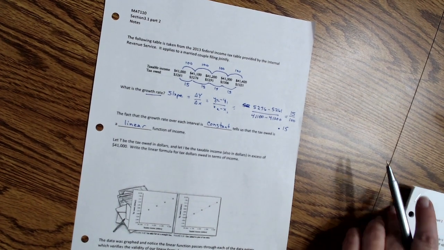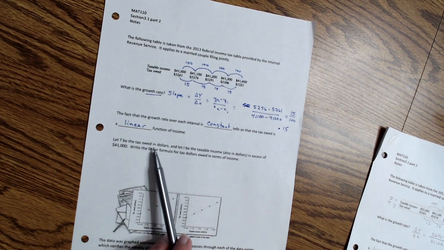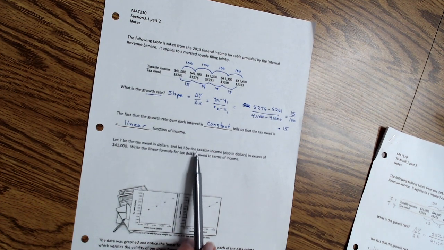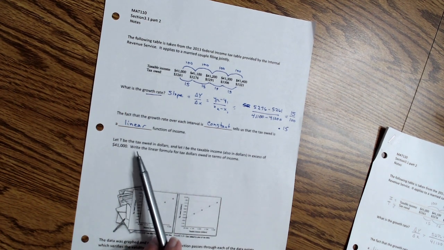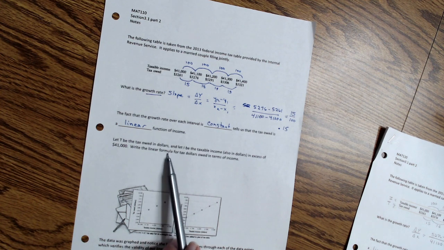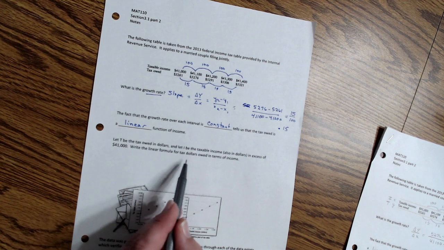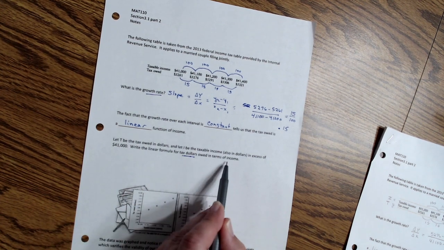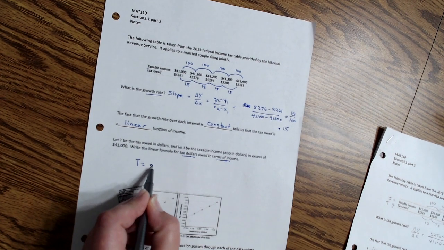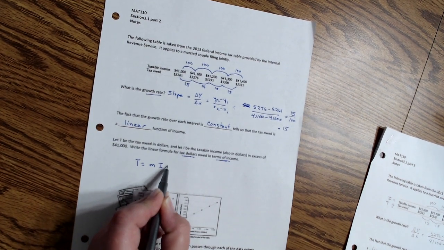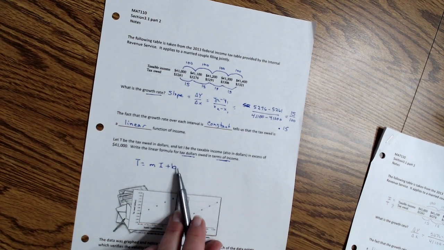Now they want us, this sounds pretty official, let T be the tax owed in dollars and let I be the taxable income in excess of 41,000. Write the linear formula for tax dollars owed in terms of income. We know it's linear, so this is y equals mx plus b.